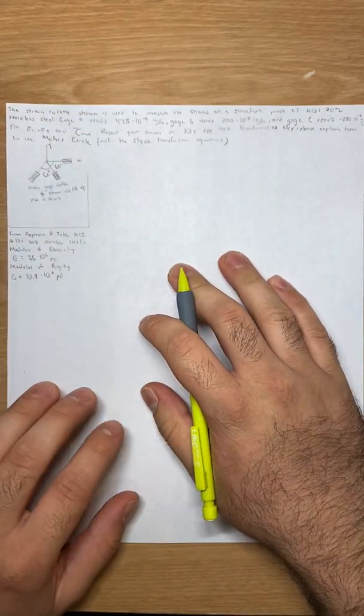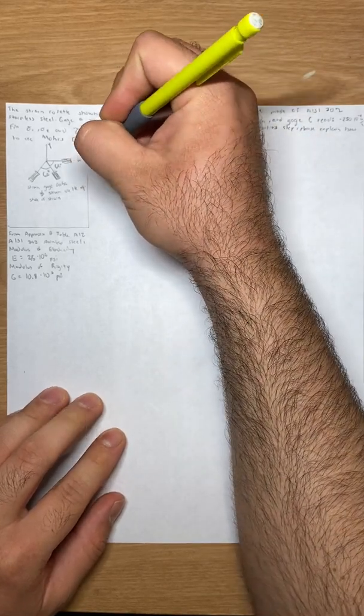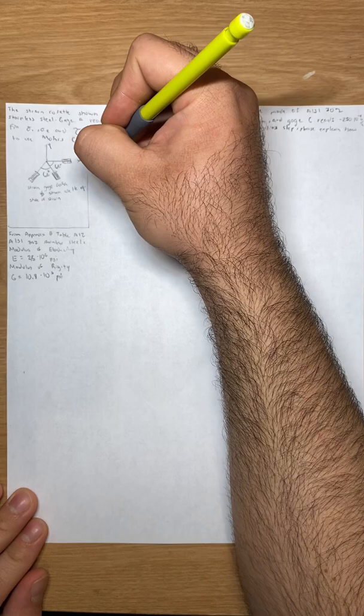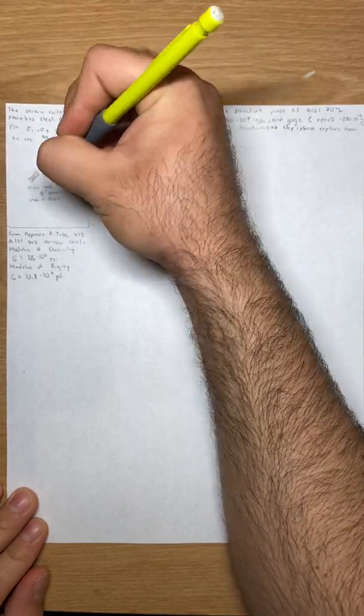So that's the first step, and given is our strain gauge data at A, B, and C.